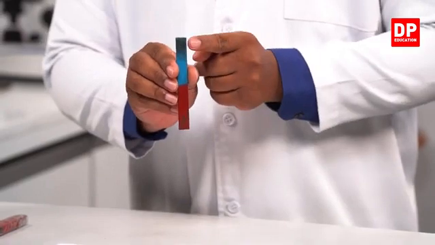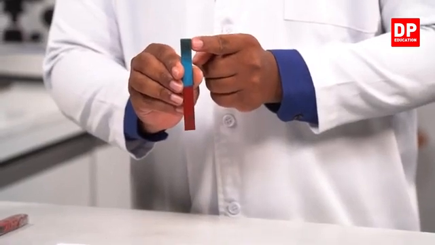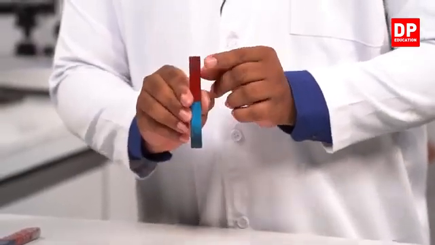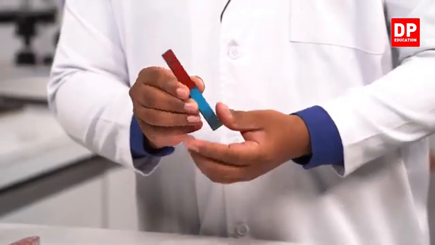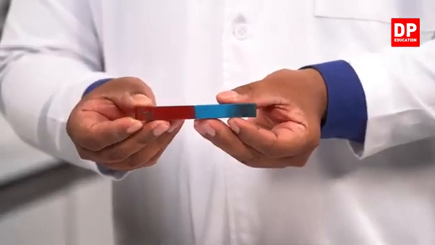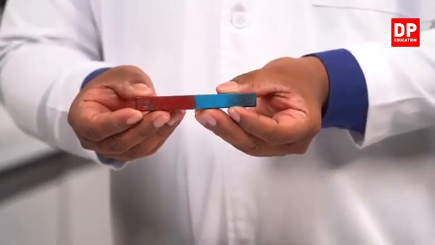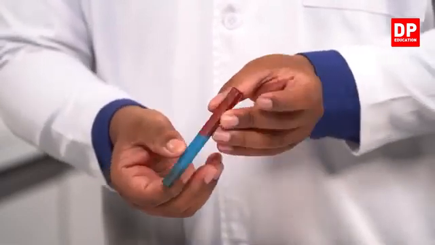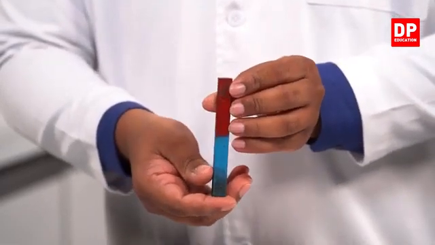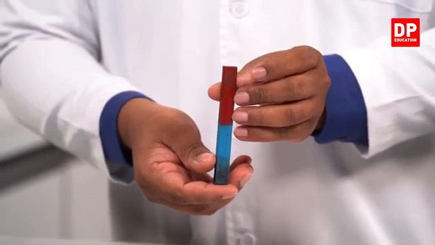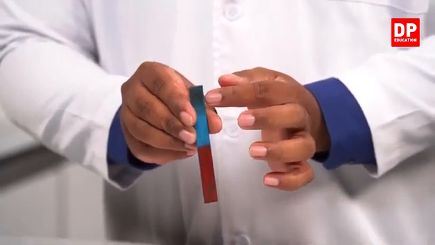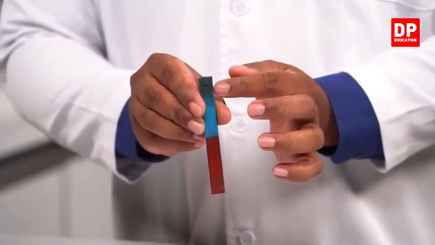Here the blue end is marked with a capital S and the red end is marked with a capital N. It means that these are the two poles of a magnet, right? The North Pole and the South Pole.